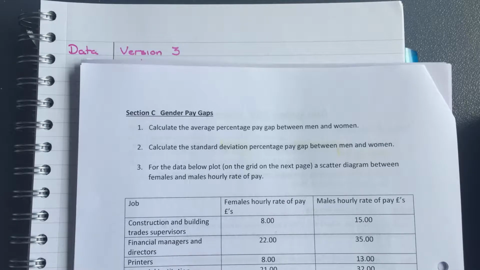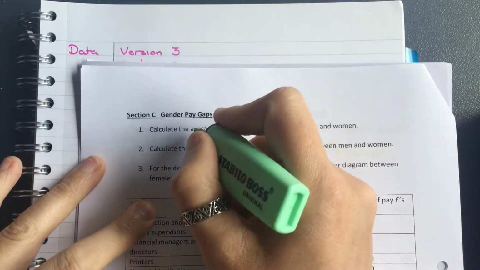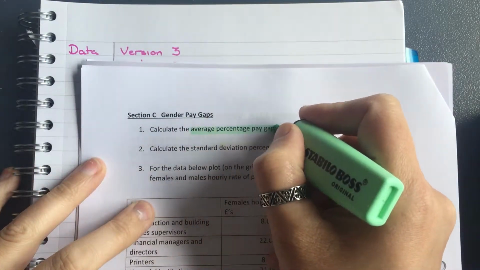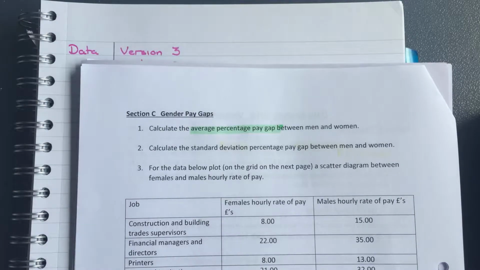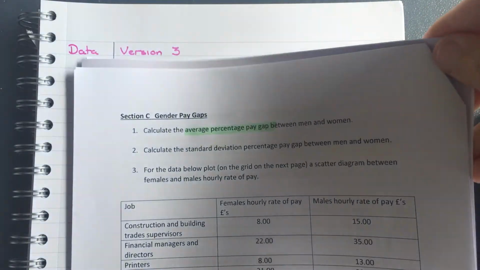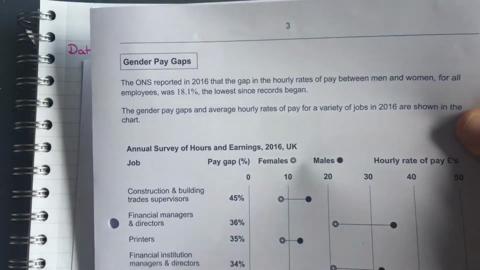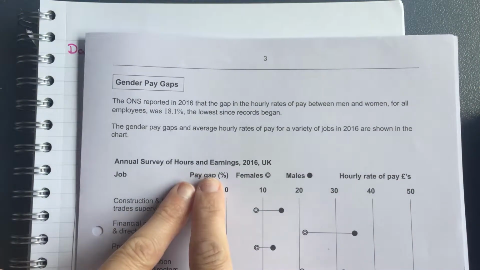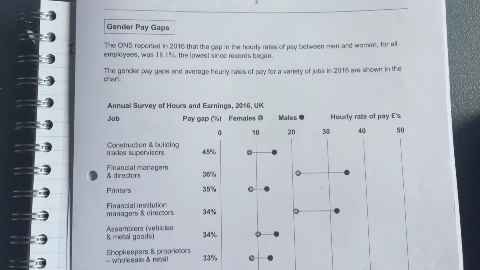Okay, so gender pay gap. First off, we're asked to calculate the average percentage pay gap. For this, you are going to need your copy of the data sheet. So the pay gap is your first column.